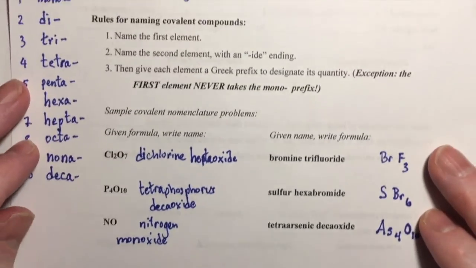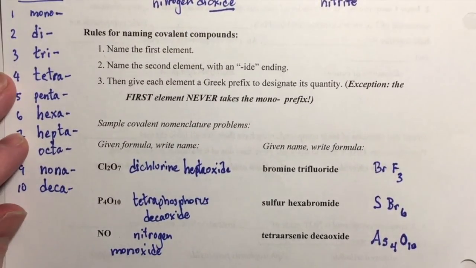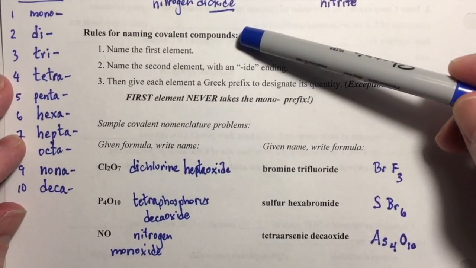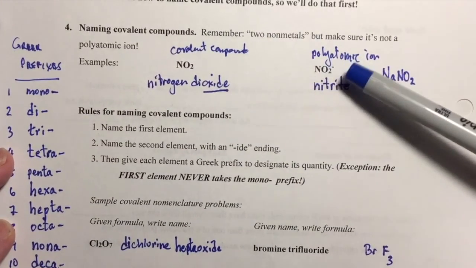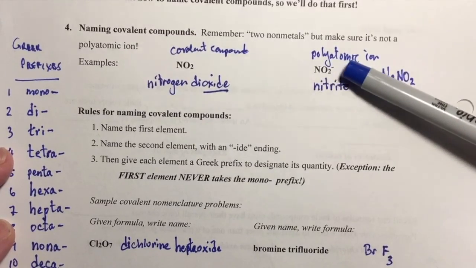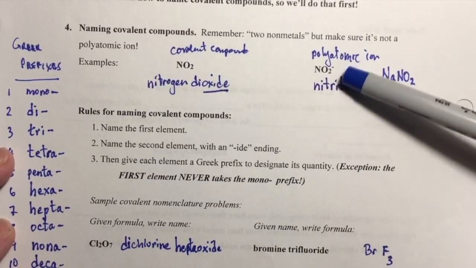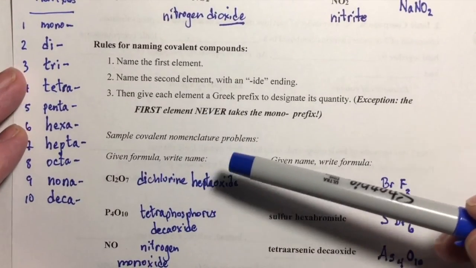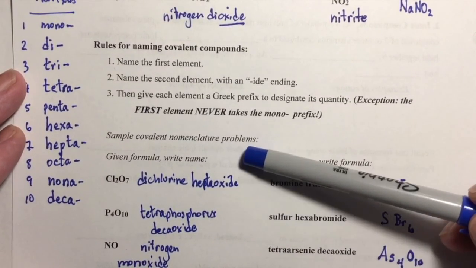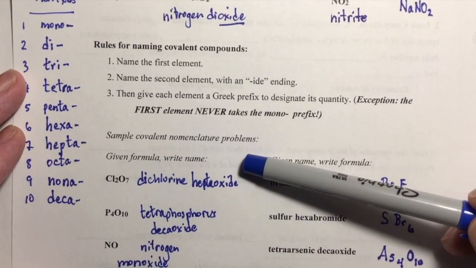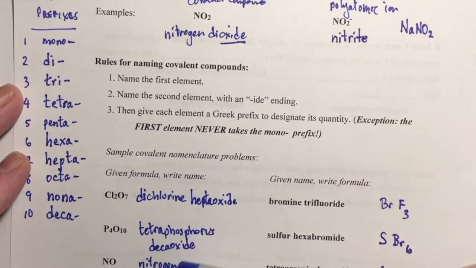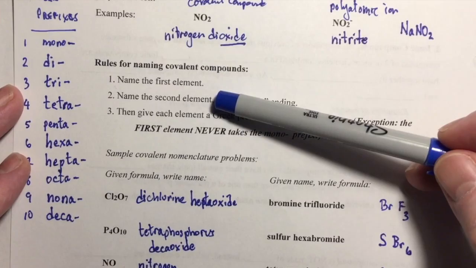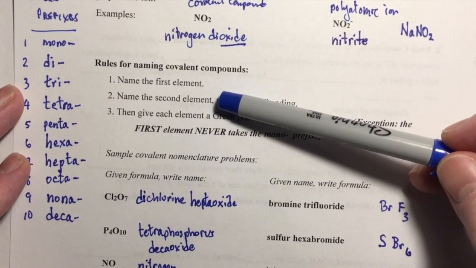And that's how we use the nomenclature rules for covalent compounds. Be very careful not to confuse them with charged particles. And always ask yourself first whether a compound is A, an acid, B, ionic, or C, covalent, because each of those categories will have a different set of rules for naming them, okay?